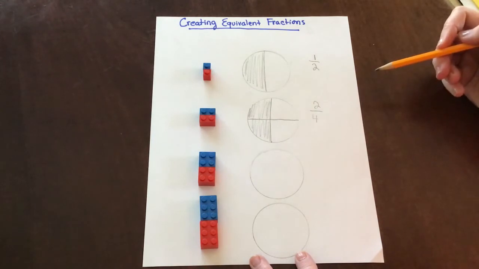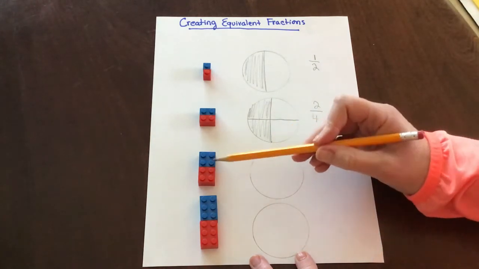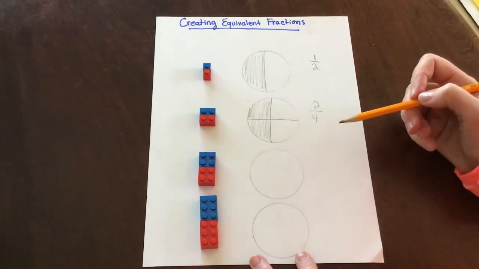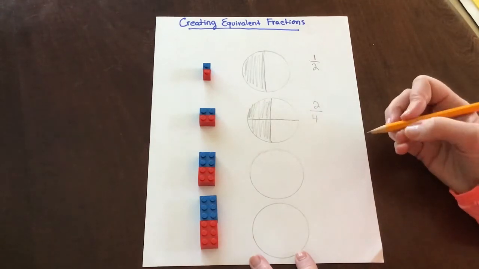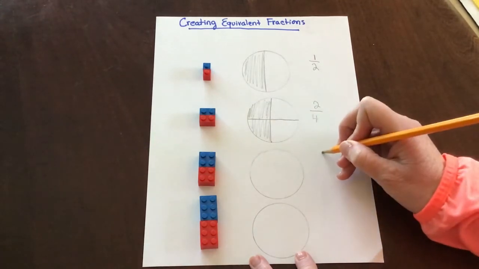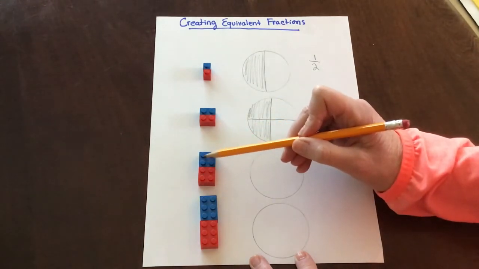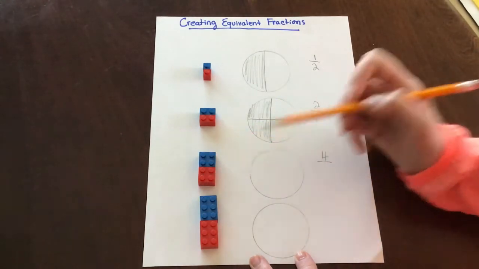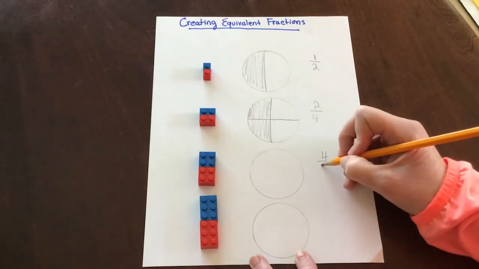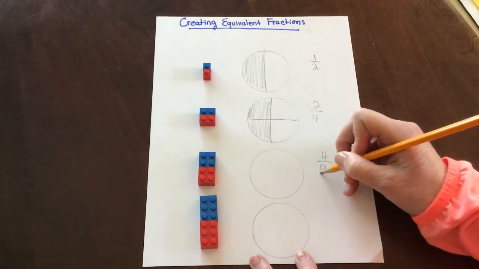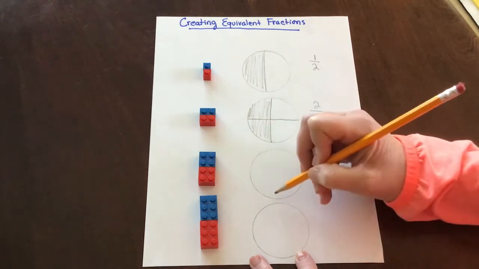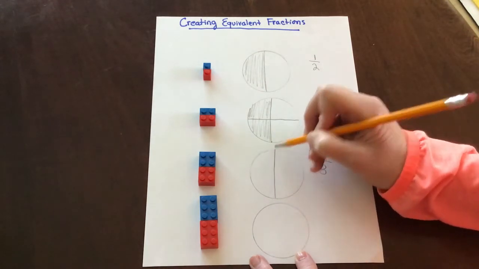So let's look at our next one. Again, our blue color is our numerator. So our blue is 4. And then we'll count them. 1, 2, 3, 4, 5, 6, 7, 8. 4/8. And now let's do our representational drawing.